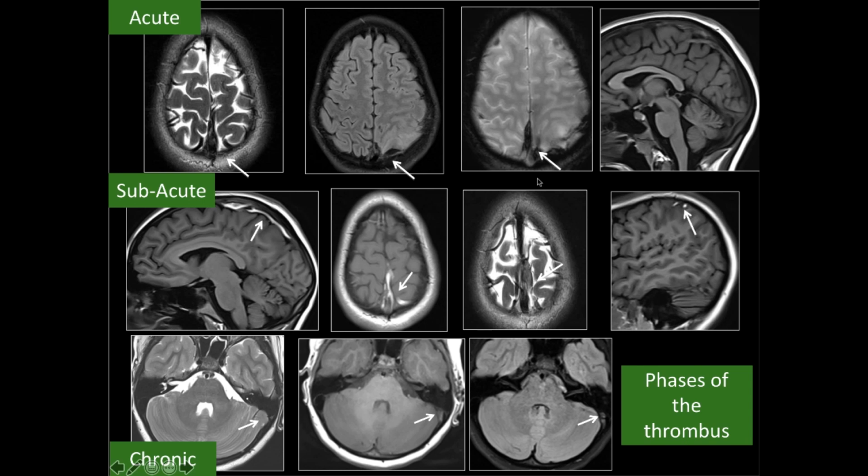The best and easiest moment to see a thrombus is the subacute phase, because in this sagittal T1 we can see that the thrombus is quite hyperintense. Also in the last image the thrombus is quite hyperintense, it's clear, it's evident. And on T2 it tends to be hypointense.